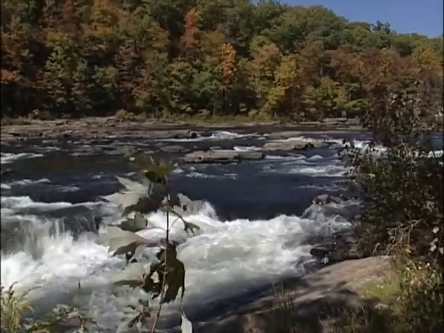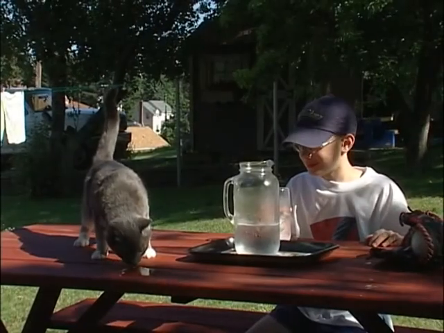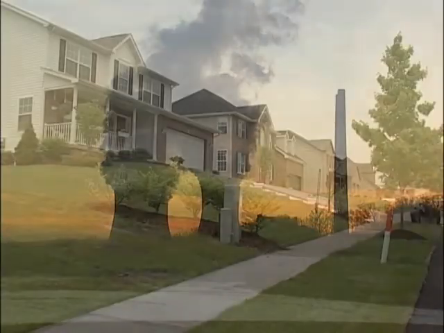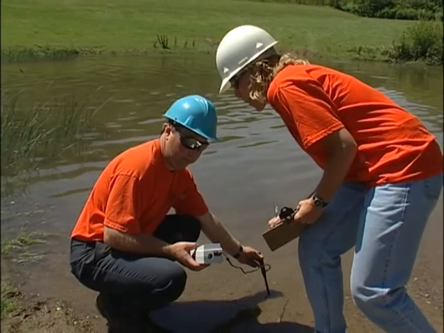Water, a precious natural resource. Without clean water, society as we know it would not exist. The demand for clean water is ever increasing, making the management of this limited water resource a priority.